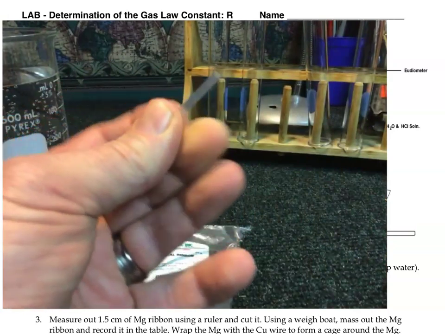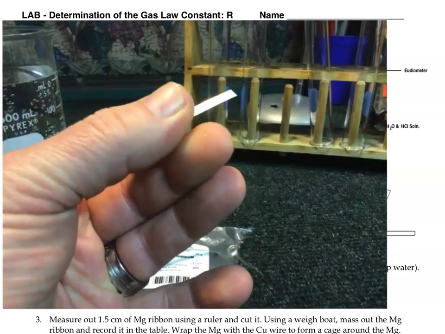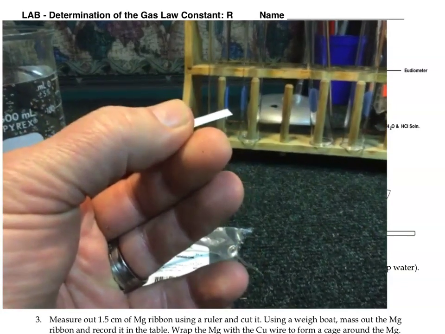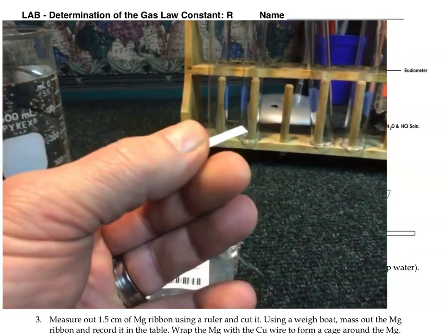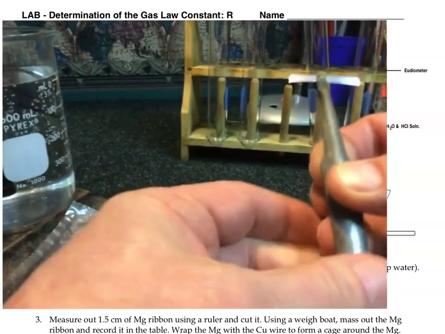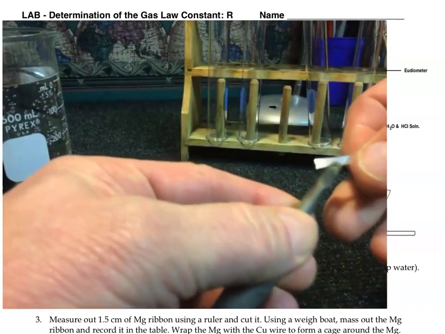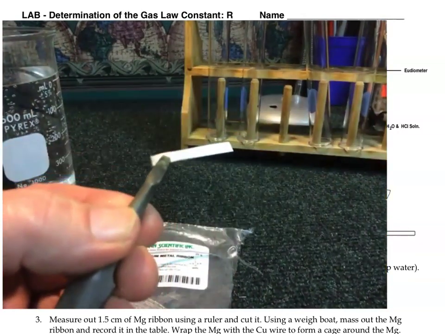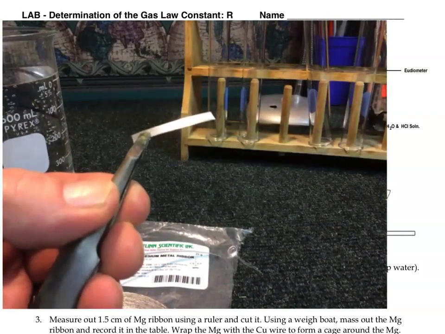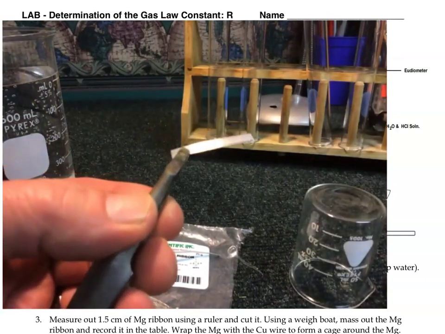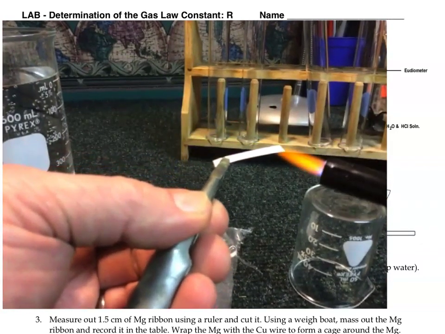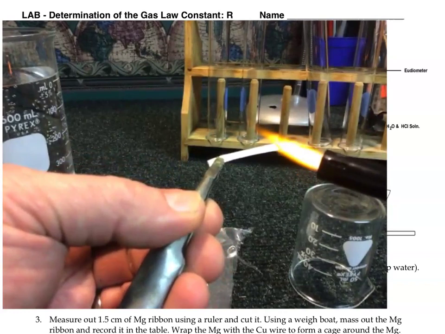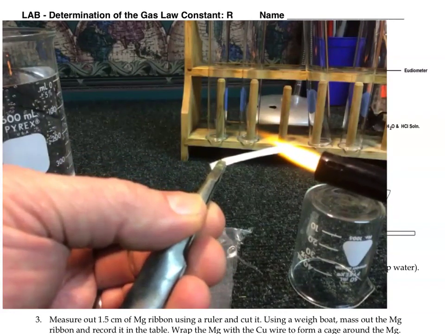Magnesium is kind of interesting because it can actually burn quite readily in air. Let's actually see what that might look like. Here, I'm going to hold it with these forceps right here. And if I light it, we can see how it burns. Let's do that again. Here's a lighter. I'm going to just catch that little corner on fire there.